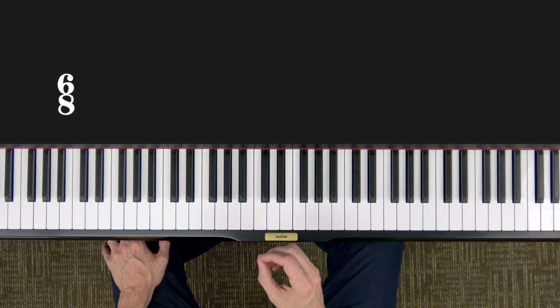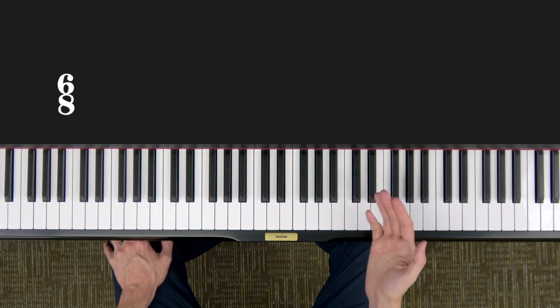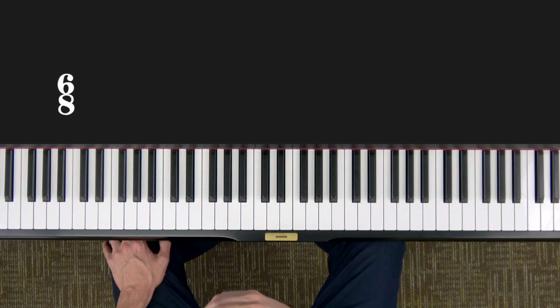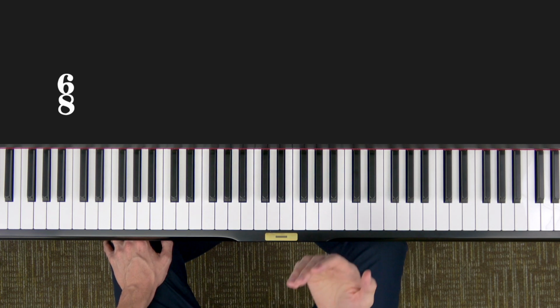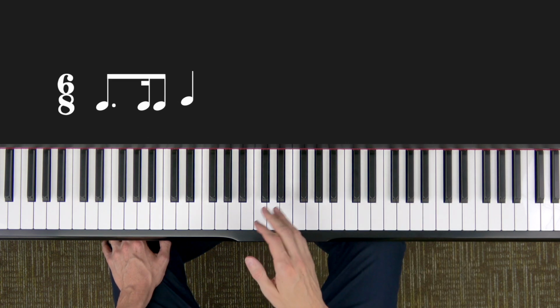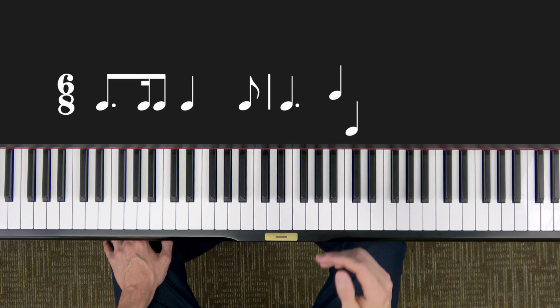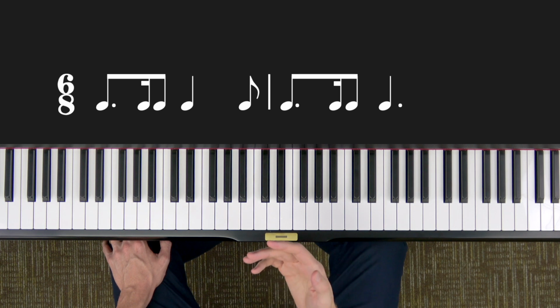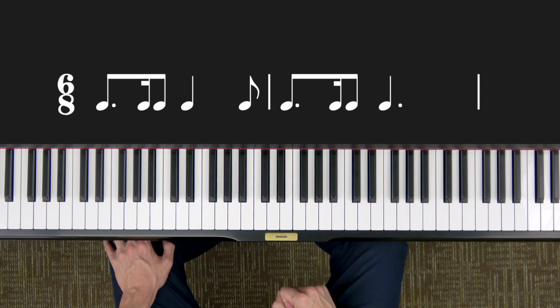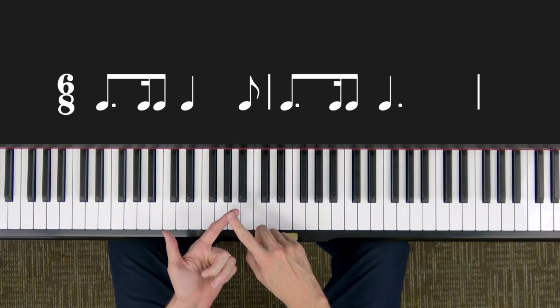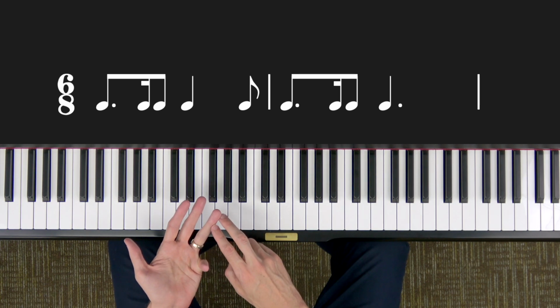So I remember that in 6/8, we have groups of 3 eighth notes, and it feels like 1, 2, 3, 4, 5, 6. So I might think of a rhythm like ba, ba, ba, ba, ba, ba, ba, ba, ba. And maybe I'll write that rhythm down. So you can start with the rhythm before you come up with melody or harmony or even form.